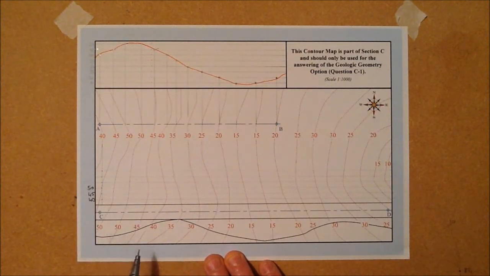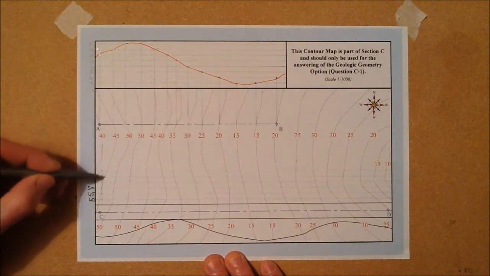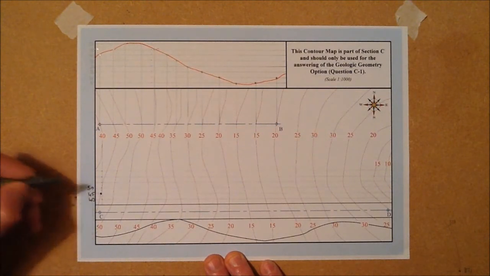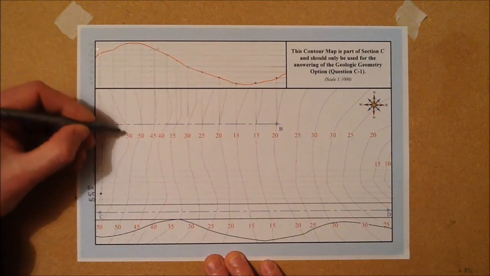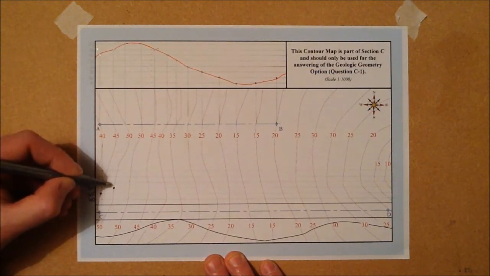Okay, so it's back to plotting the points again. I'm going to plot here starting at this side. So the contour line of 45, I'm going to bring that to the corresponding point on the lines which I drew parallel to the road. So this one here is 45. Okay, the next contour is 50, so I'm going to bring that up to the altitude of 50 metres.